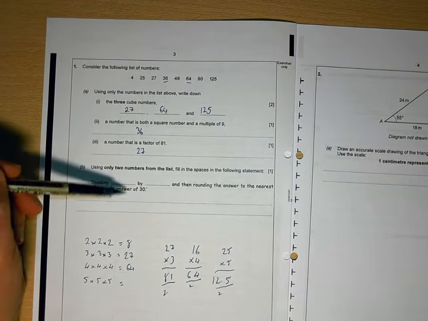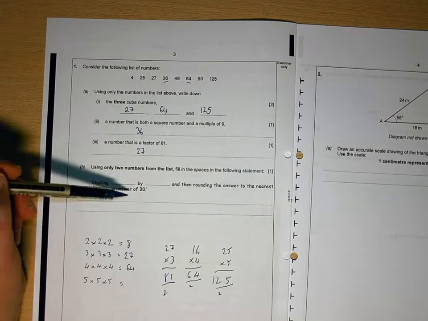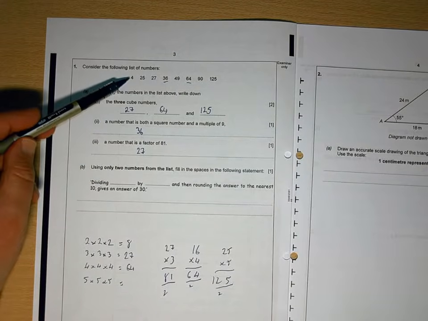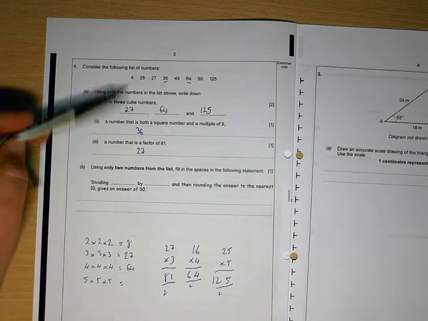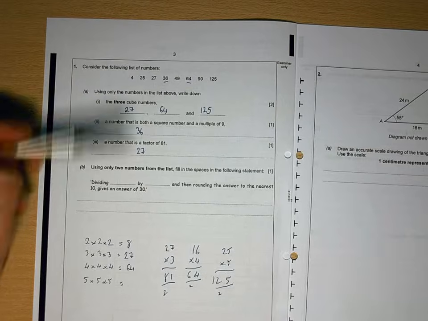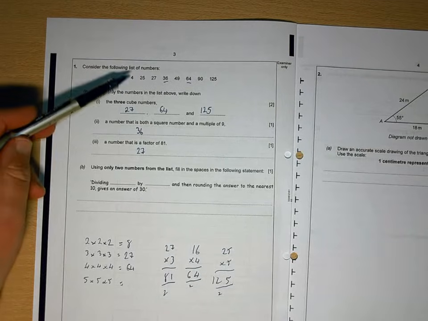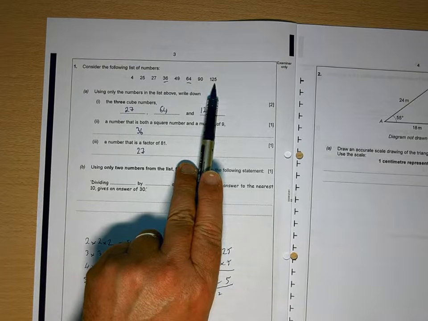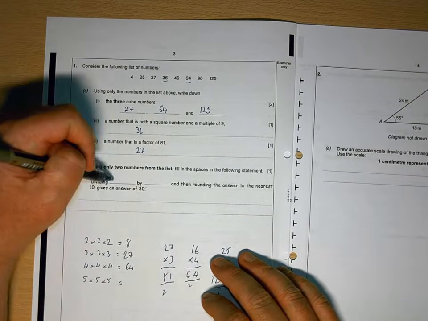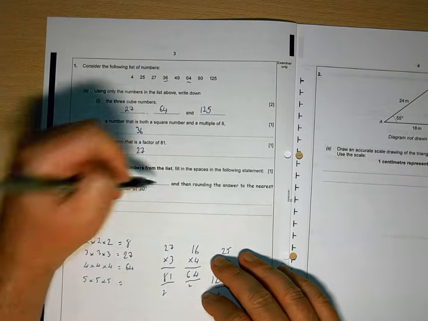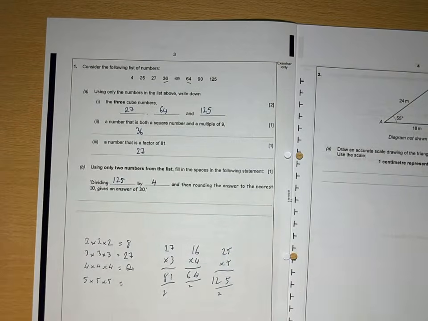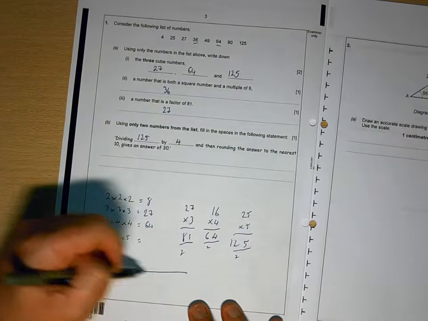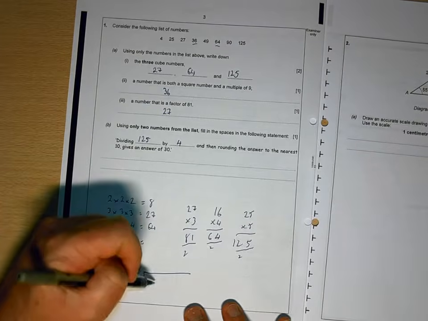So if I take 4 for example, 4 times 30 is 120. So I'm looking for a number in my list that's about 120, which is 125.